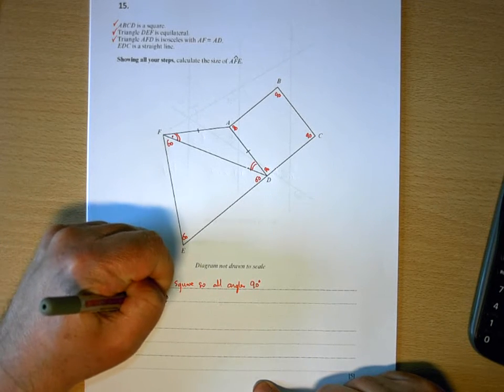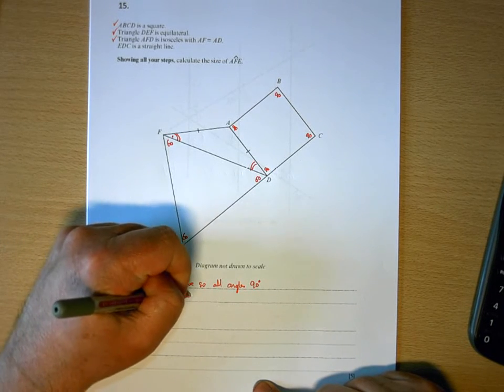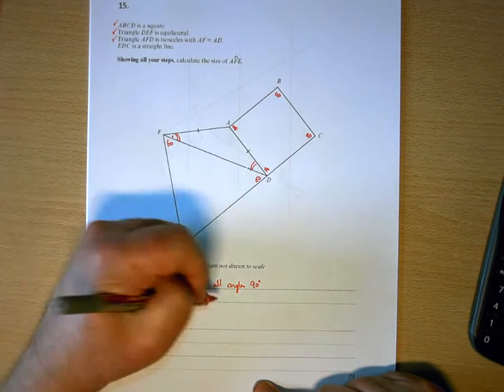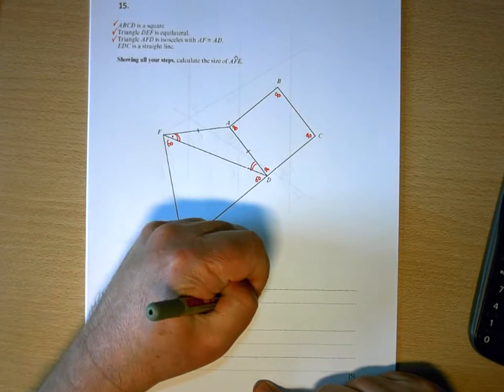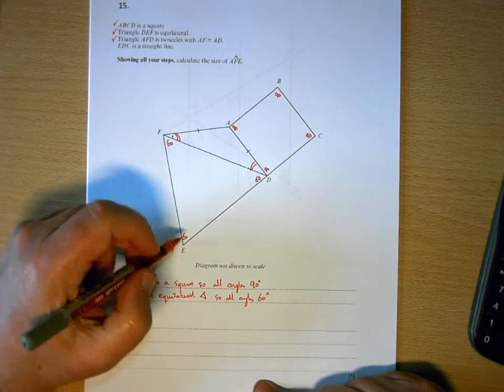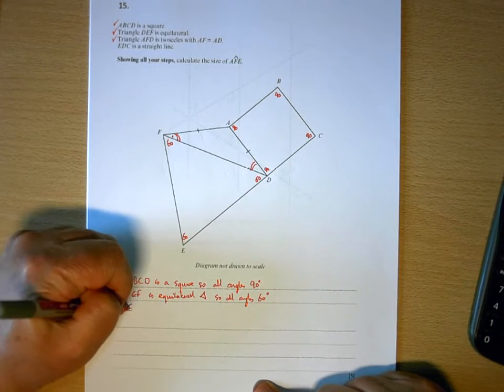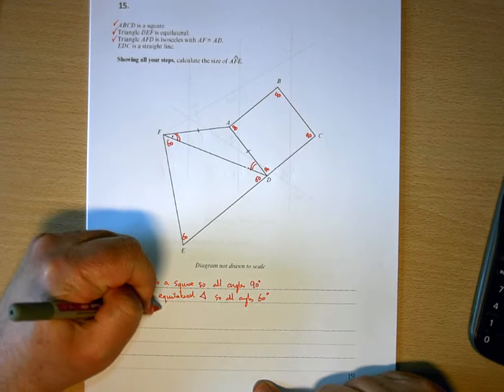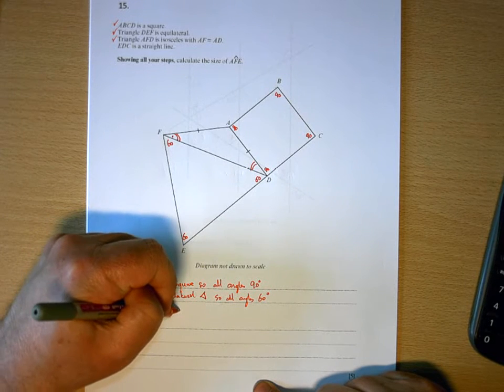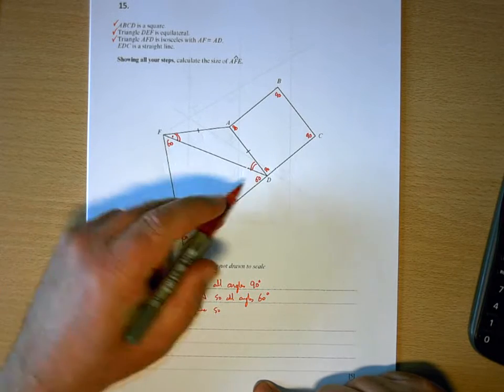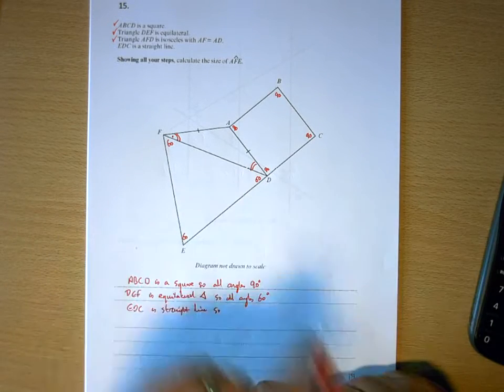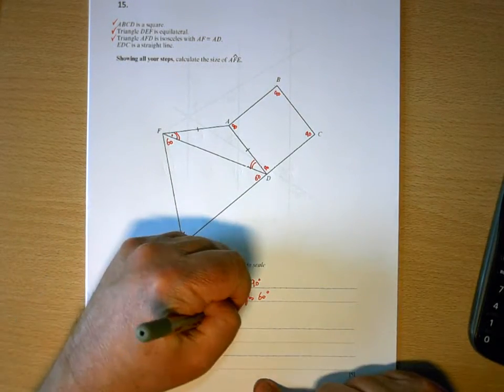DEF is an equilateral triangle, so all angles 60 degrees. EDC is a straight line, so that has to add up to 180.